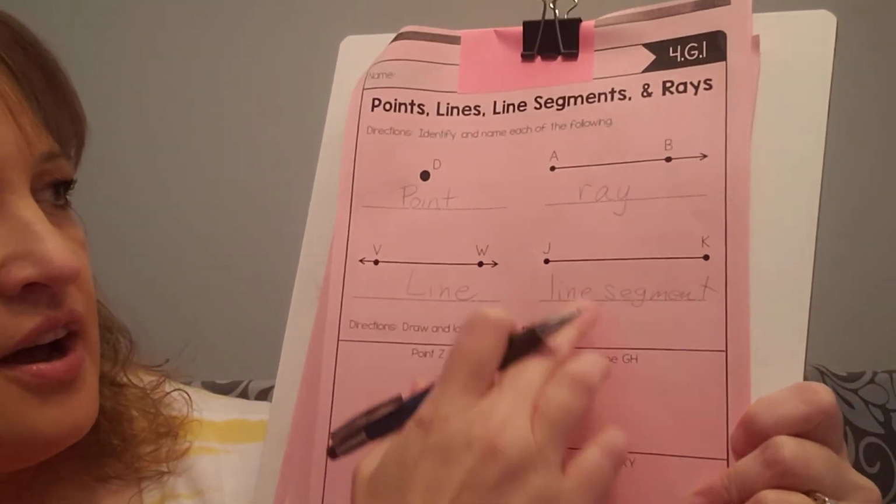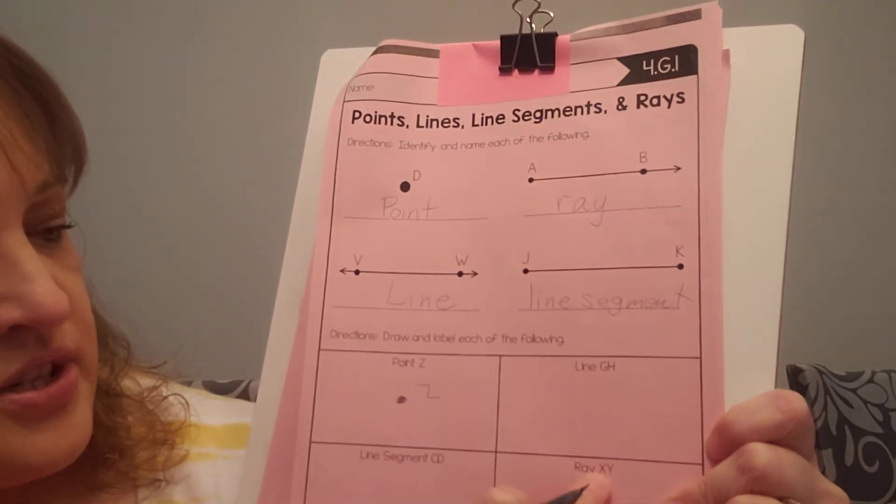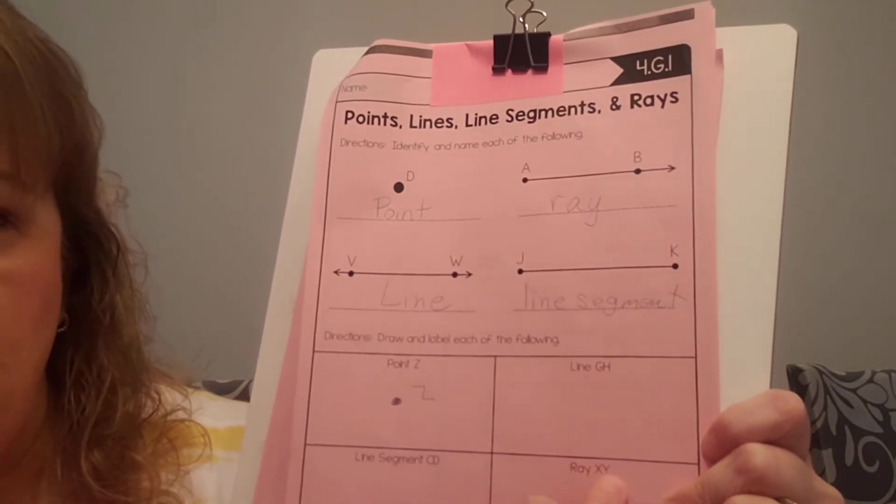And then you're going to draw a ray. This one is ray AB. And you're going to draw ray XY. Okay? So you can do that. Make sure that you have the arrows and the points on the correct spots. All right, last page.